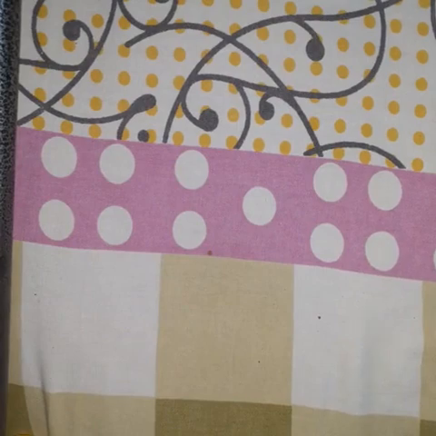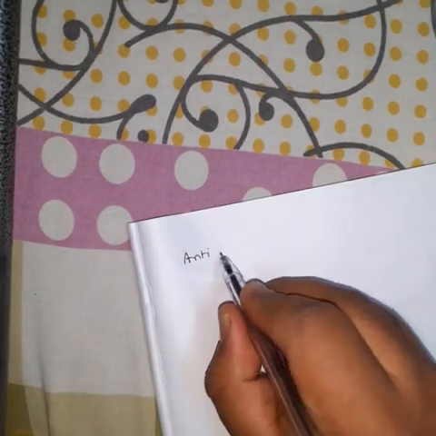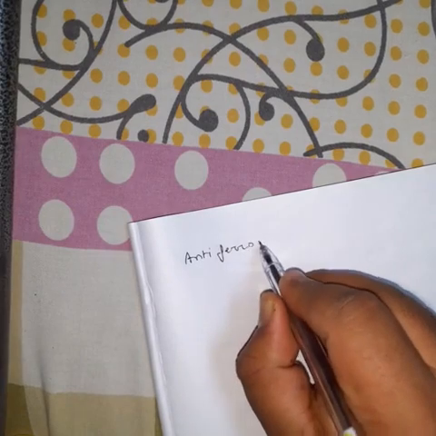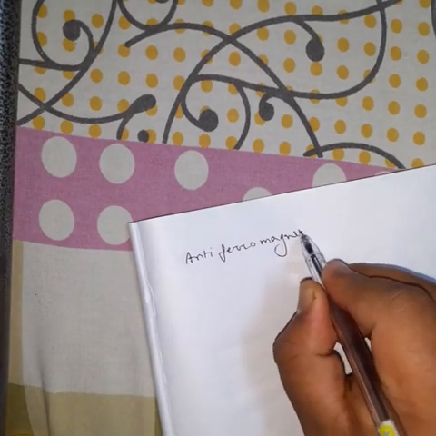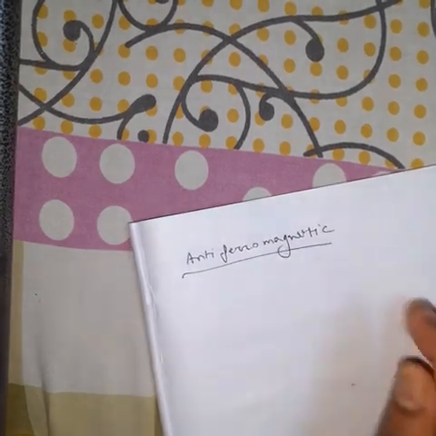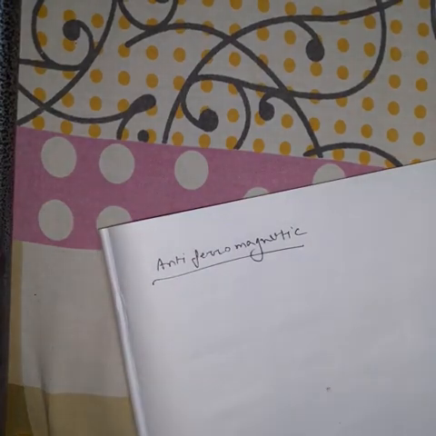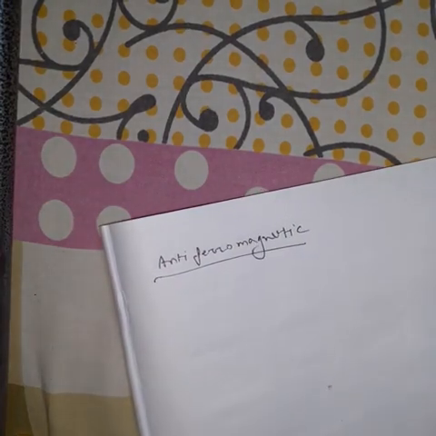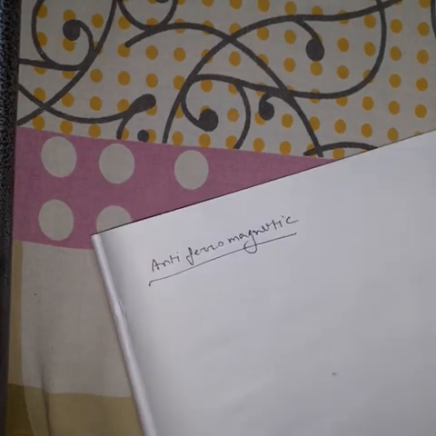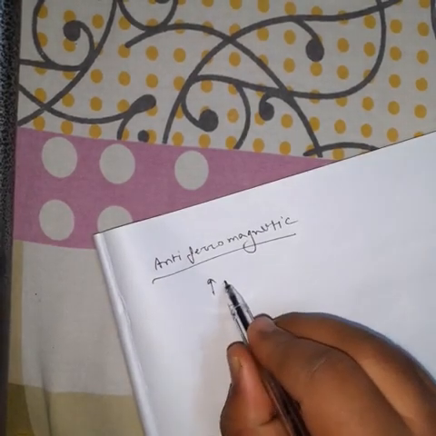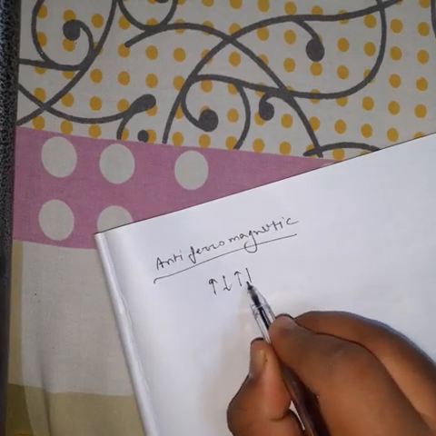Let us quickly do the last two things. There is something called antiferromagnetic material. In antiferromagnetic material, the dipole moments of the neighboring dipoles are equal and opposite in orientation. So one dipole is this, another is this, one is this, another is this.